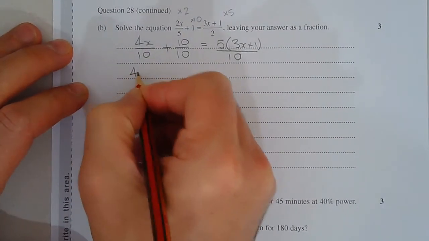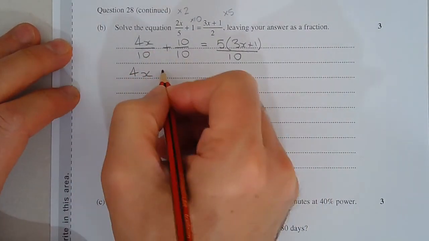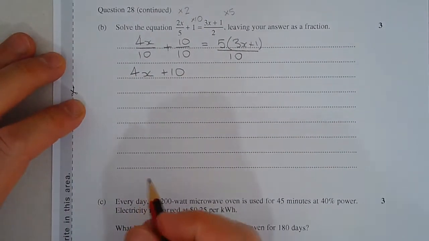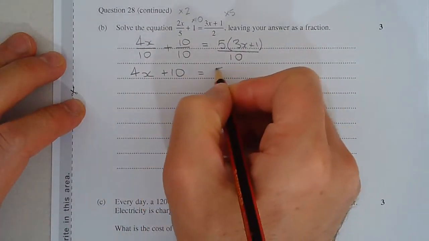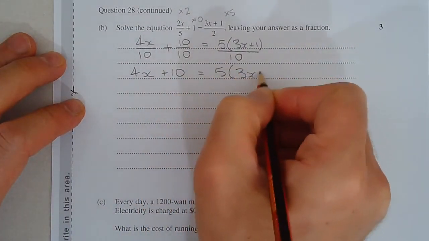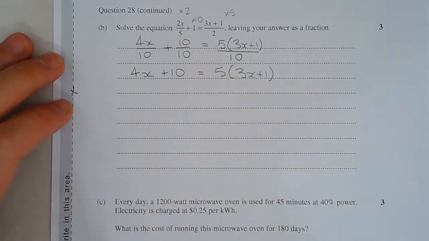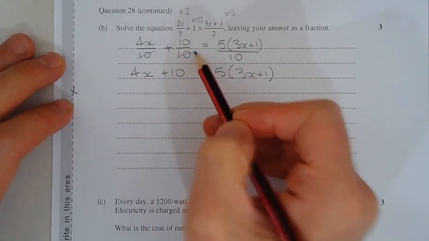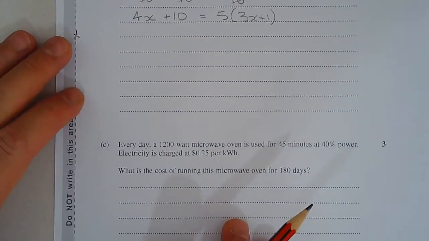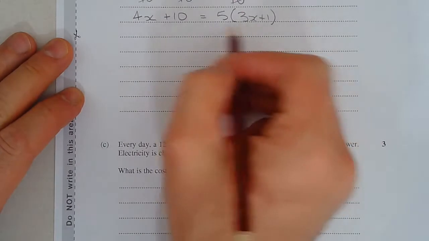So what this allows us to do is to write it this way. 4x plus 10 is equal to 5 outside of 3x plus 1. Notice, no denominator, gone. That's the beauty of common denominators. Once you have a common denominator, you can just eliminate them. So, moving on. Let's expand this bracket.